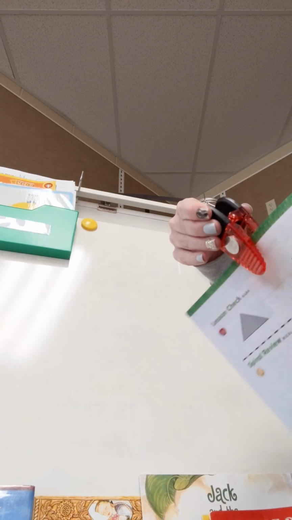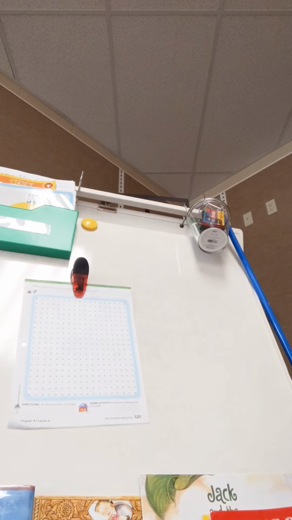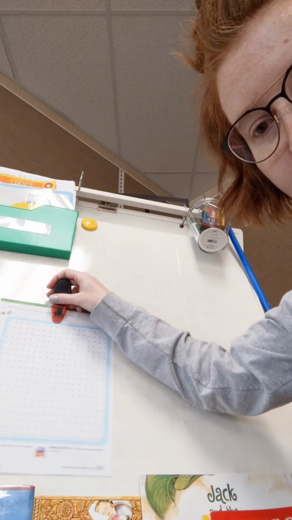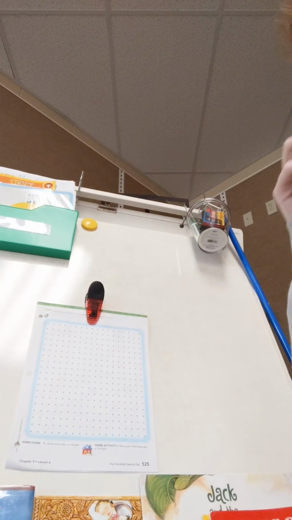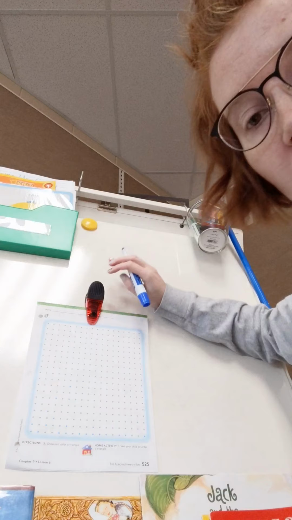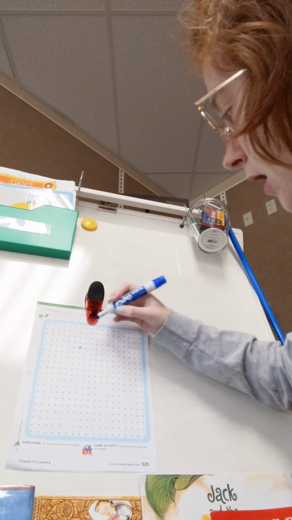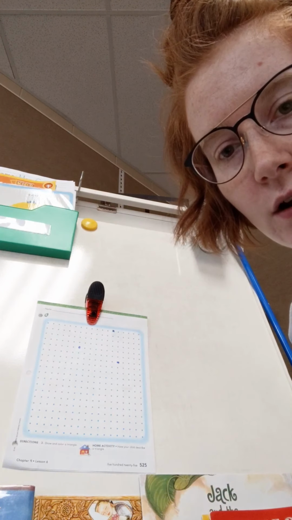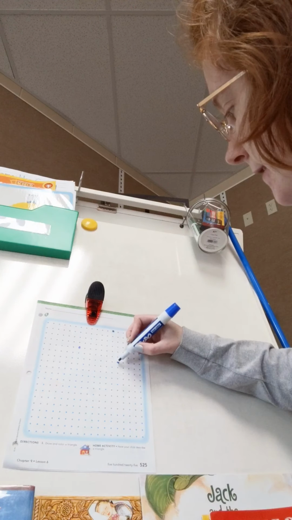Okay, so we are going to practice drawing some triangles. All I need to do is choose 3 dots. It doesn't matter where they are. 1, 2, 3. Okay, and those are going to be my vertices. And then I just need to use straight lines to make the sides.